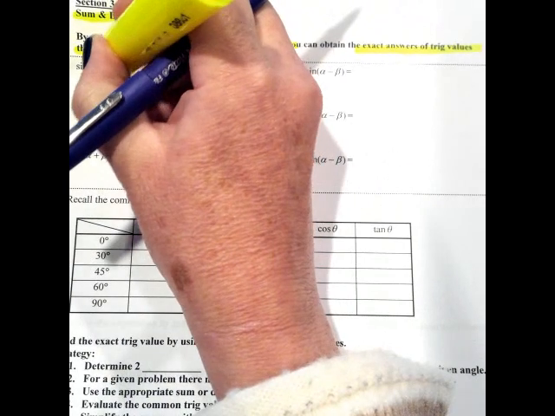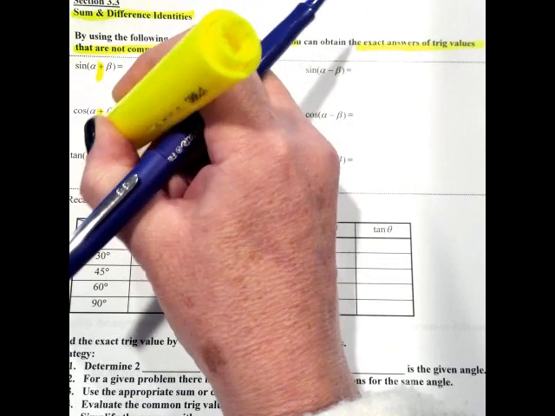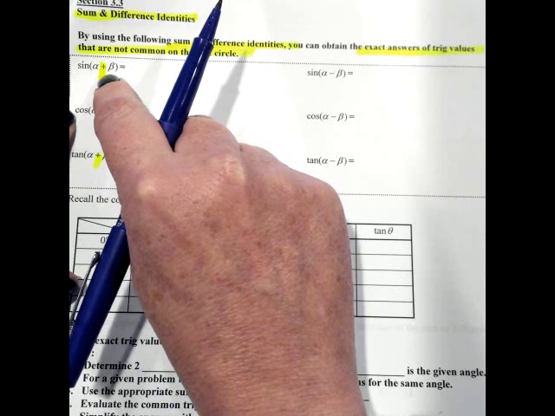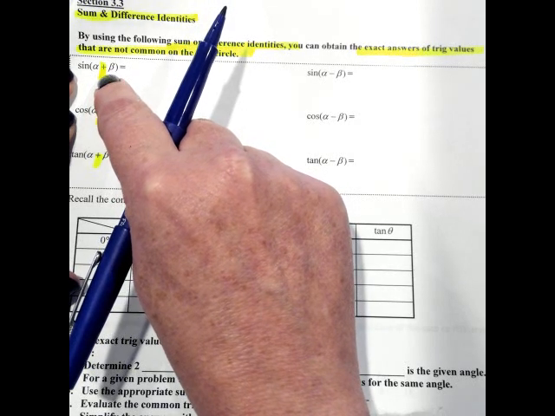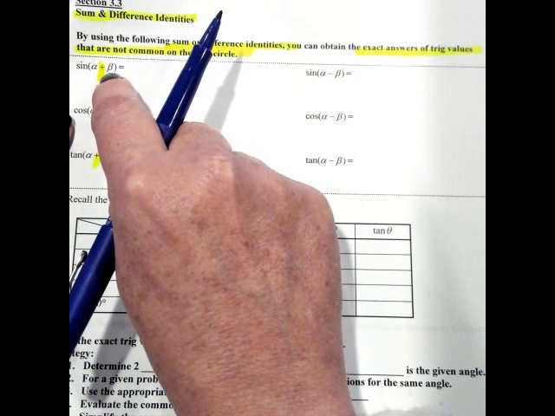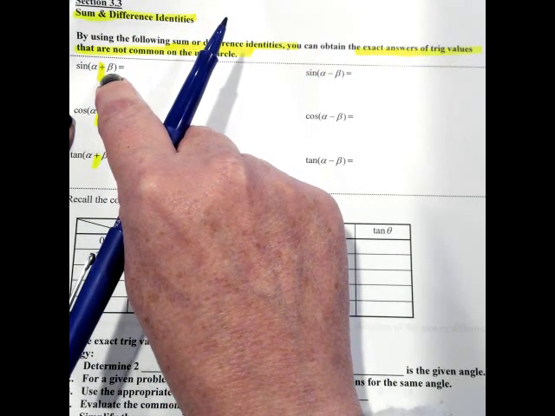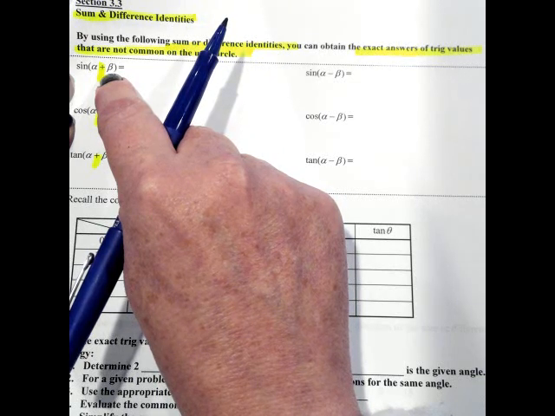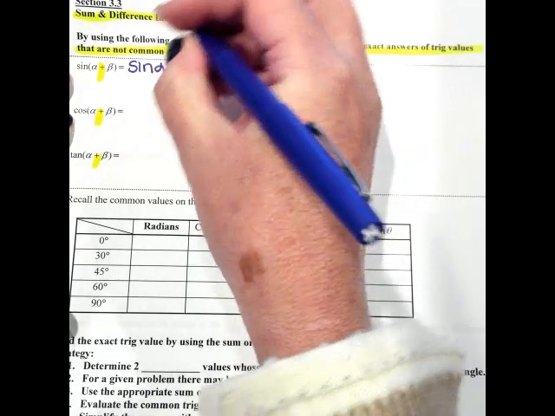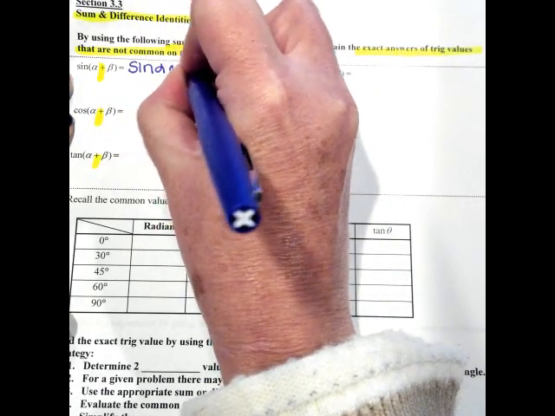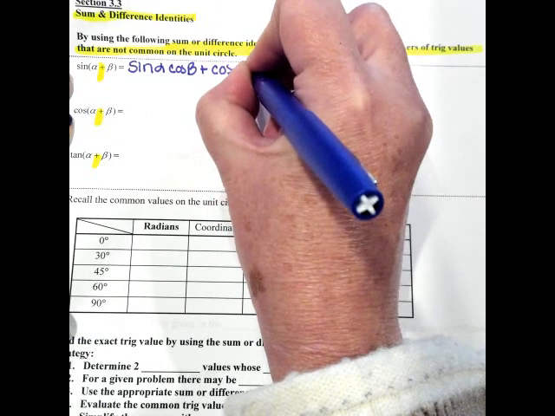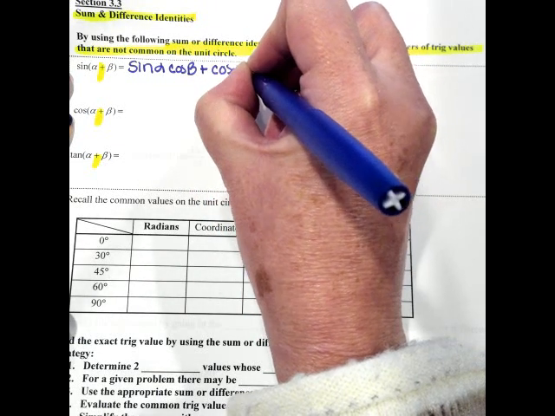Again, we have our sum formulas because we're going to add two angles together. So alpha and beta are other Greek variables that are used to represent an angle measurement. We've been looking at theta, but this is alpha, this is beta. Again, these variables are used to represent an unknown angle. So sine of alpha plus beta is the formula sine alpha cosine beta plus cosine alpha sine beta.